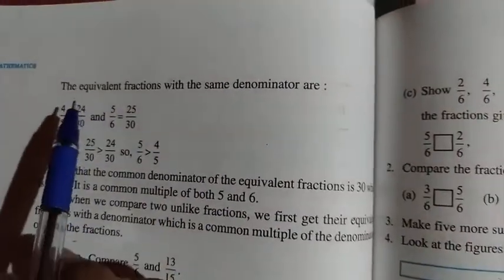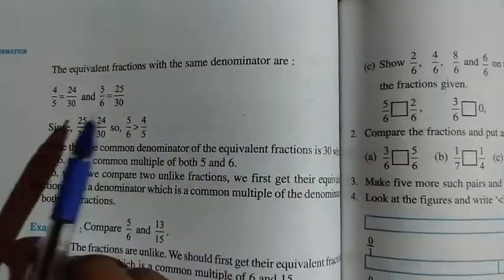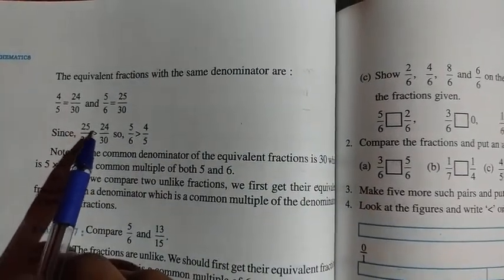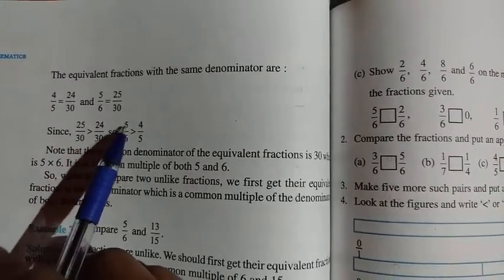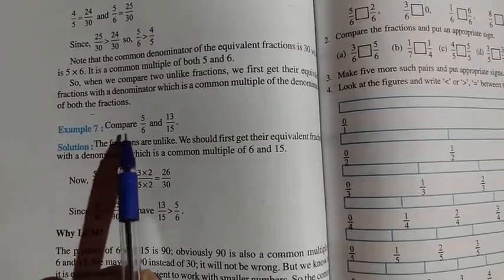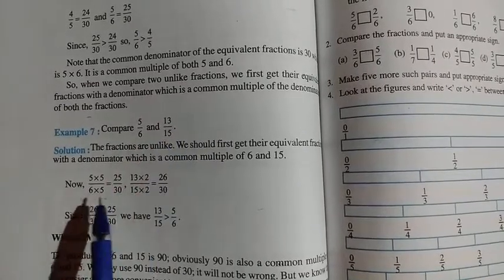See here, the equivalent fractions with the same denominator are these two. With the same denominator, the one with the greater numerator is the greater fraction. 5 by 6 is a greater fraction. Understand? Example, compare 5 by 6 and 13 by 15.